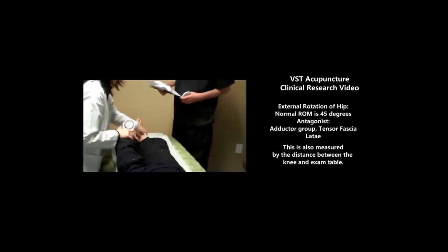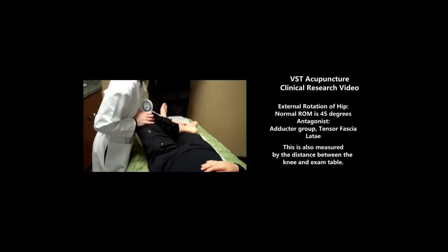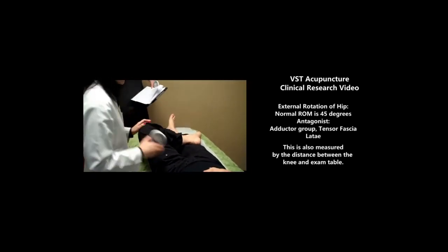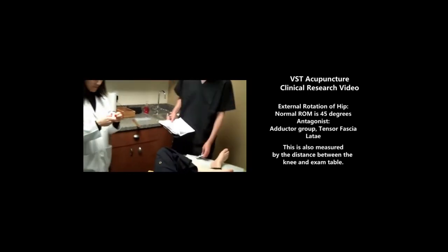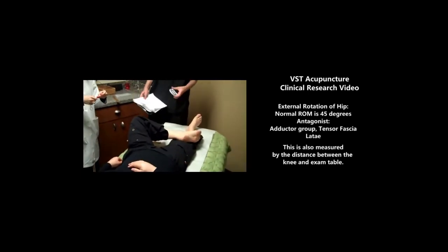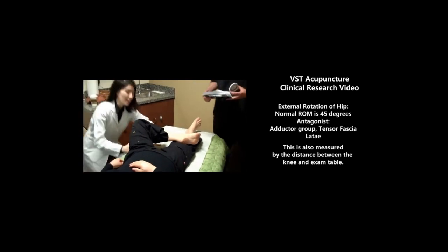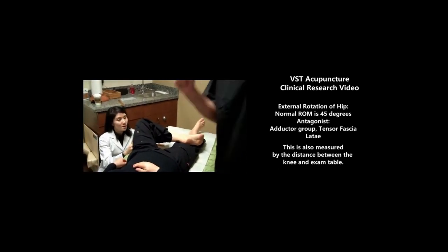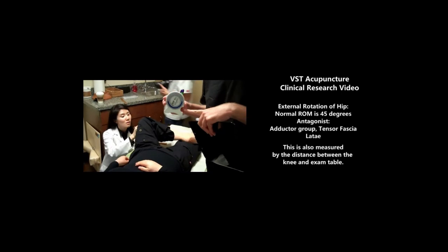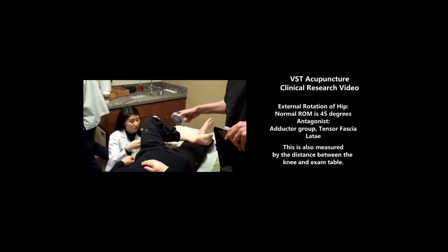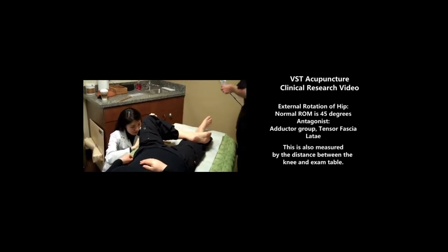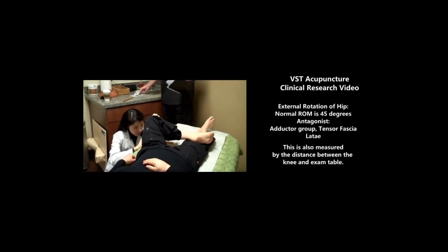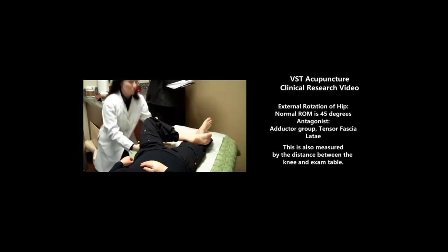Next we're going to measure external. Actually, I forgot. I thought I had to put my foot together. Next we're going to do external rotation of the hips. And this we measure in centimeters. I just want to make a point while we're doing this. We're doing our measurements in degrees using an inclinometer. We're measuring the external rotation by centimeters. 21.2 for left.